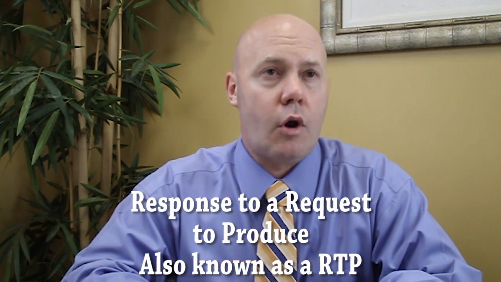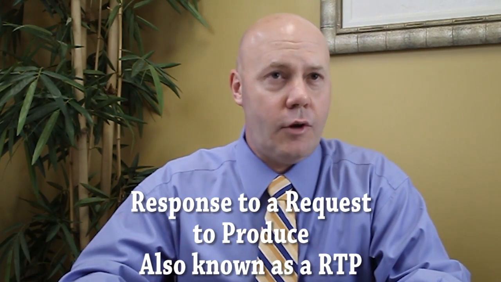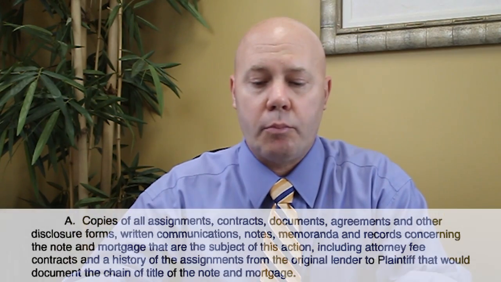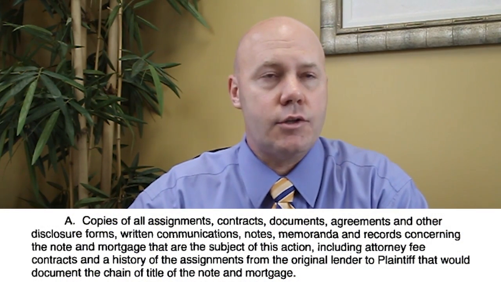The next document we're going to discuss is called a response to a request to produce, or RTP. Attached to the RTP is a Schedule A. This is a very lengthy document. It has several documents they're going to be asking of you to produce. For instance, financial records dealing with your tax returns, corporate tax returns, tangible personal property records, things of that nature.